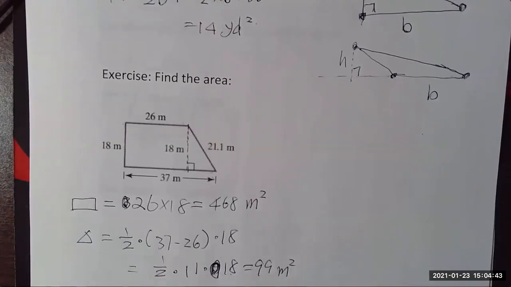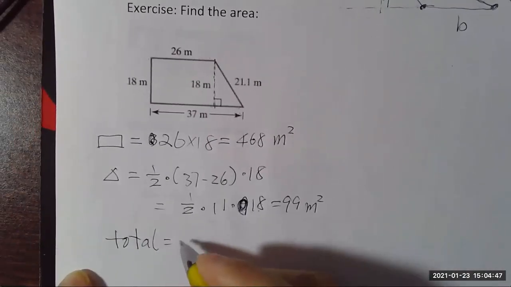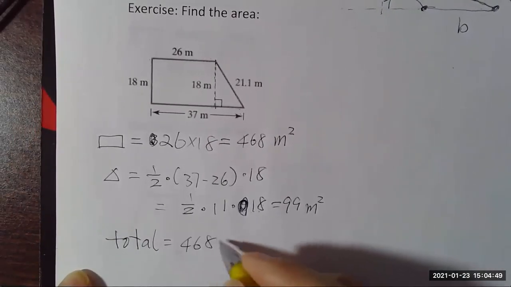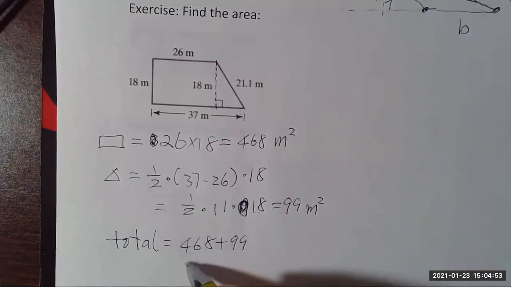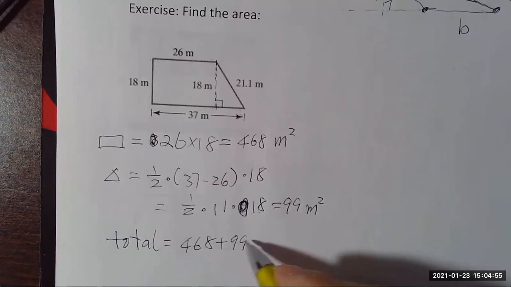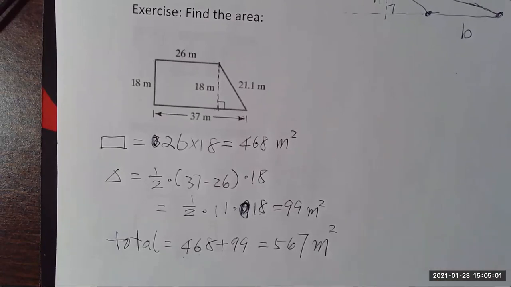So the total area, now we want to add them together. The total area equals 468 plus 99. So if this was 100, this is going to be 568. So one less than 100, 567. So 567 square meters. Yeah, this is the final answer. Again, we're going to come back after we learn the formula for trapezoid.